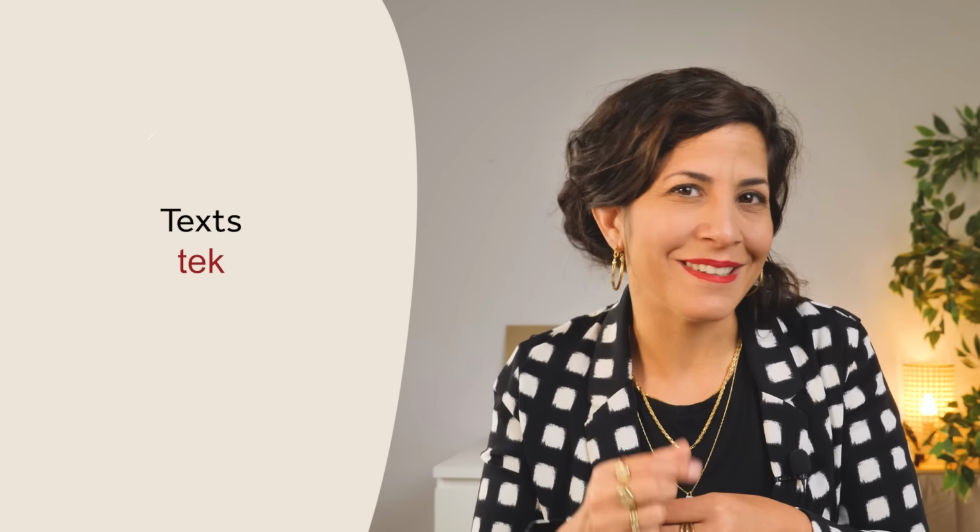So a word like texts might end up sounding like tech, just one sound, not three. And a word like plane might end up sounding like "puh-lane." And a word like blow might end up sounding like below, which actually means something else.